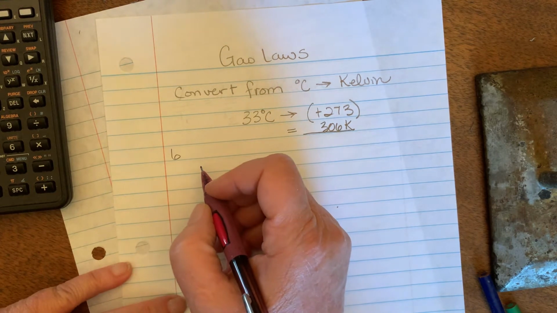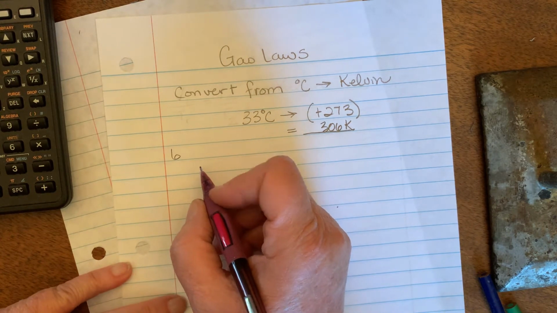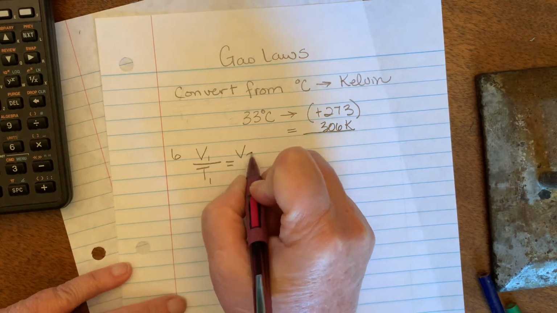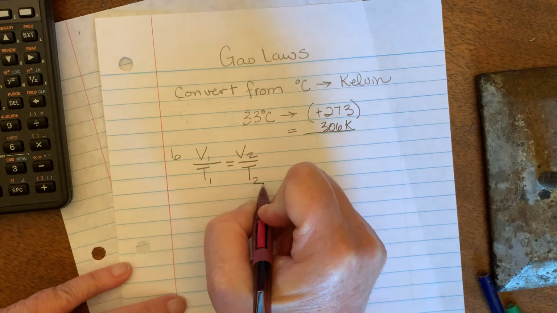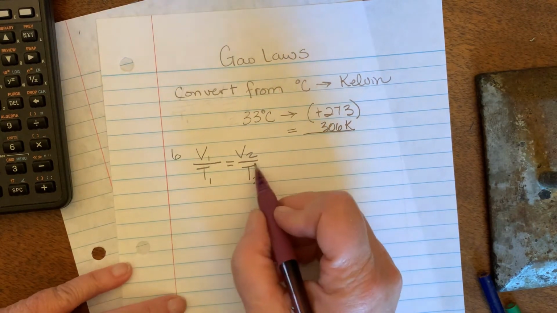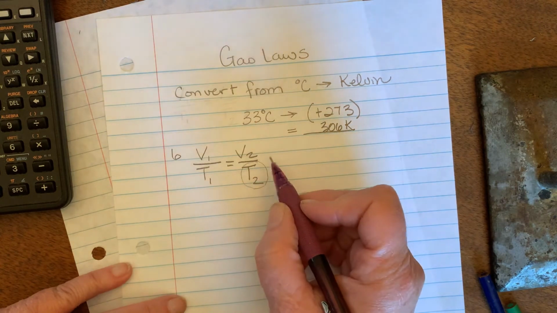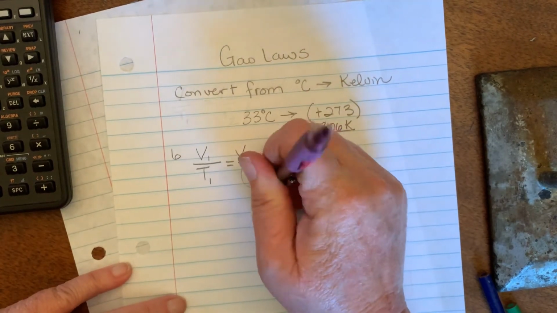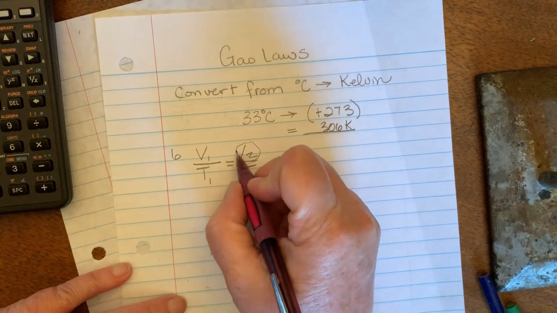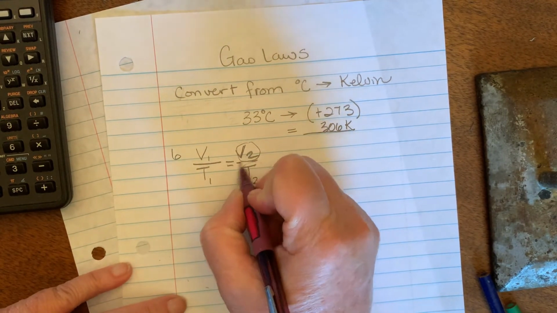In this case, our base equation is Charles's law, so it's V1 over T1 is equal to V2 over T2. And we are solving for volume 2, the volume of the bread after it's risen.